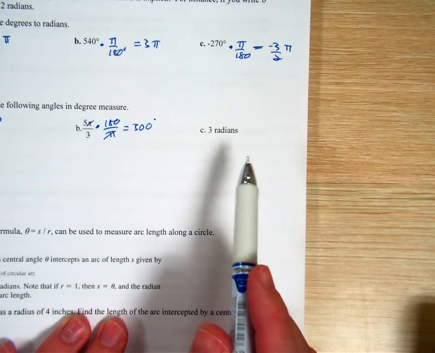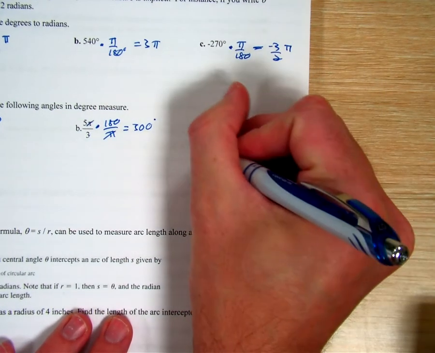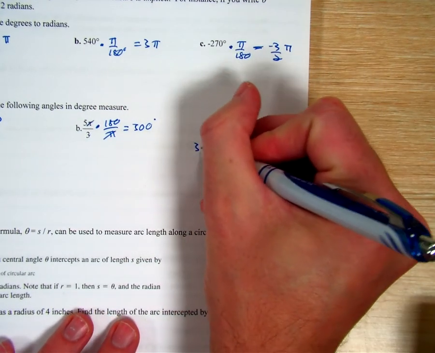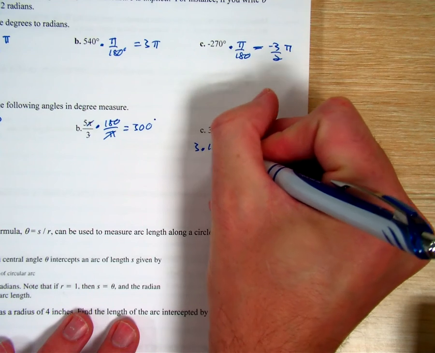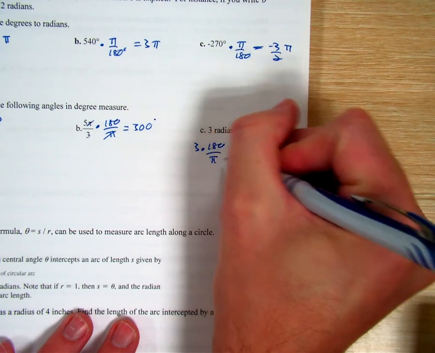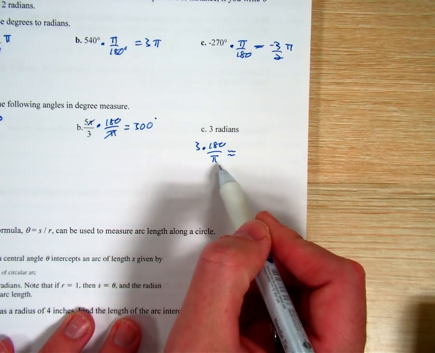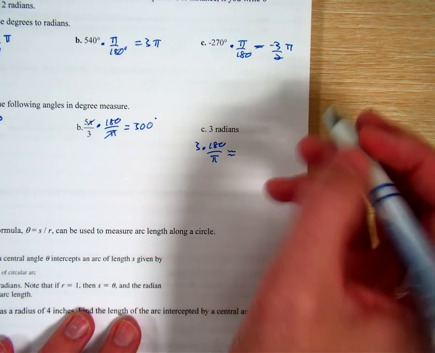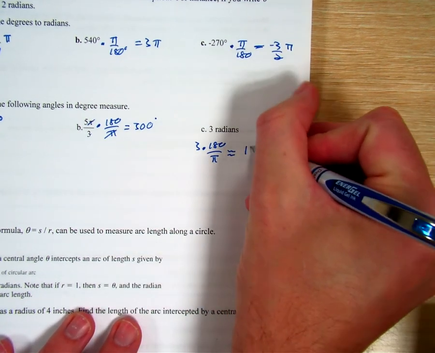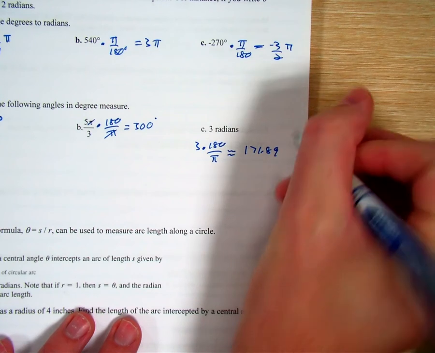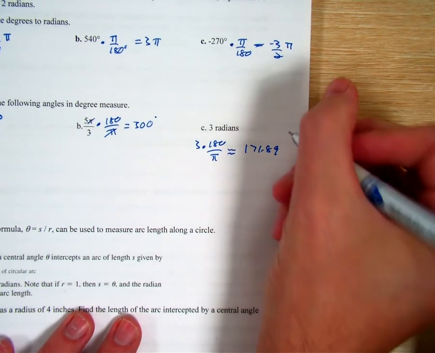Okay, 3 radians. This one doesn't have pi in it, so this one's going to be a little bit messy. So you have your 3 radians times 180 over pi. Alright, and you're just going to have to type that in, do the best you can. 3 times 180 divided by pi. It should be pretty close to 180 because 3 and pi are pretty close. And I'm getting 171.89 degrees.